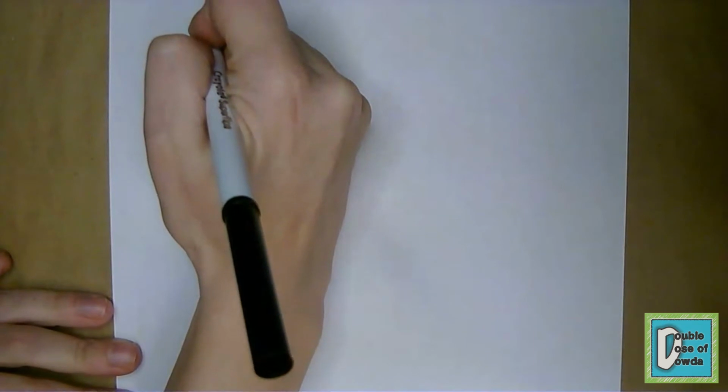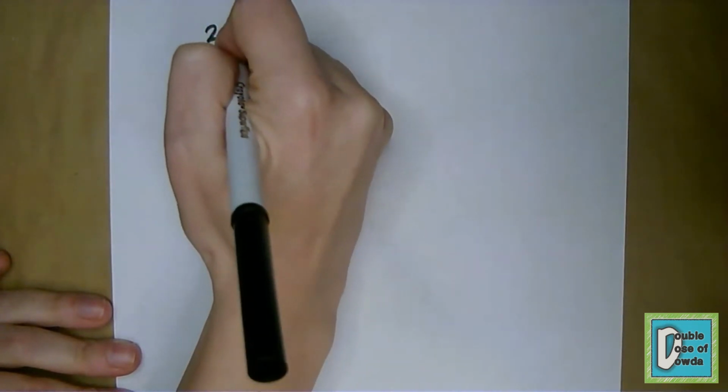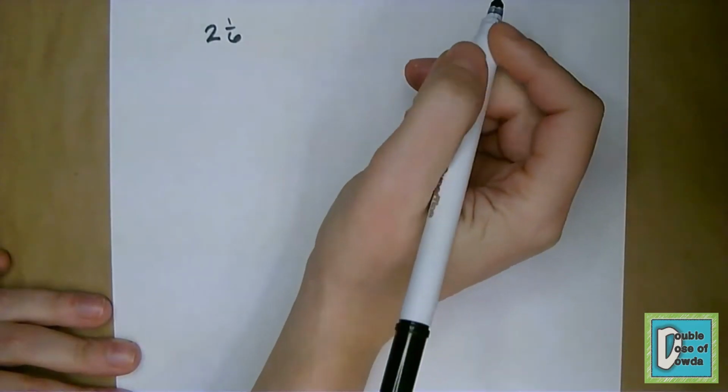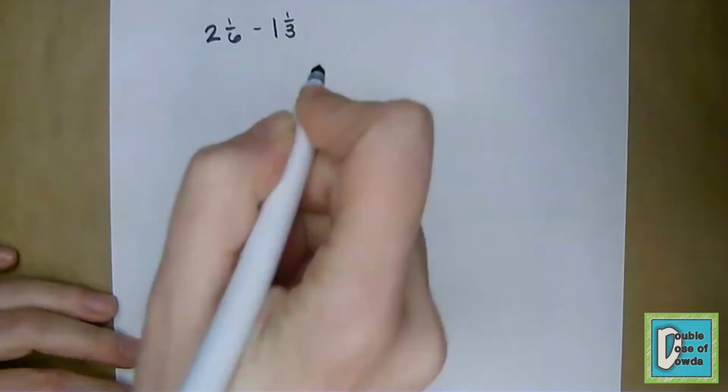We're ready to move on to a subtraction problem. Now, not all subtraction problems are going to be as difficult as this one that we're about to do. I would have you first do some simpler subtraction with mixed numbers problems that don't require regrouping. But we are going to jump right in to a question that is going to involve some regrouping. So let's say that my problem now is 2 1/6, and I am going to take away 1 1/3.